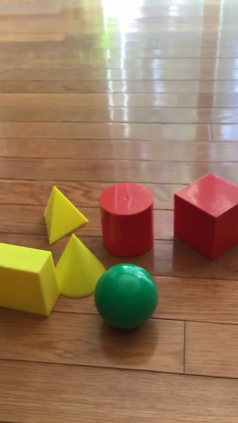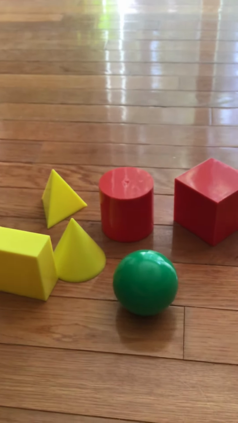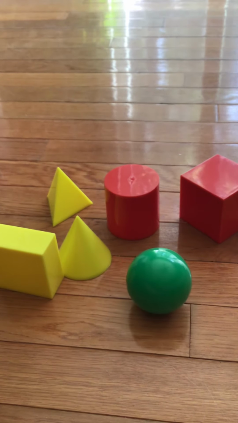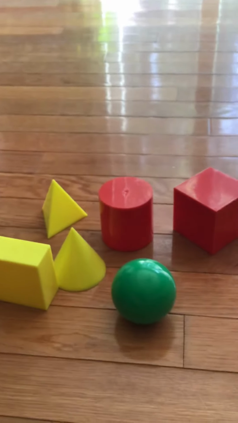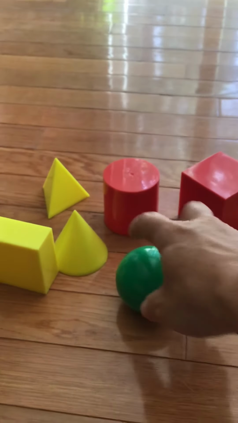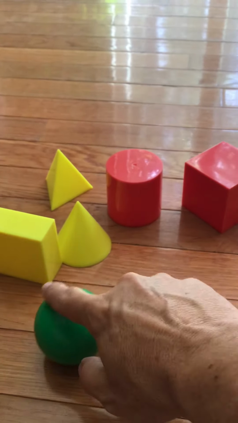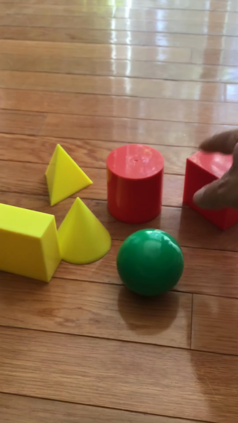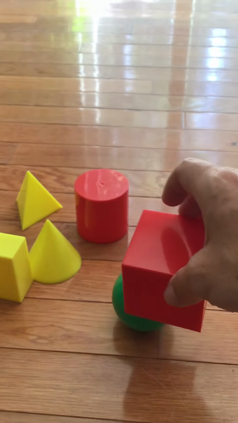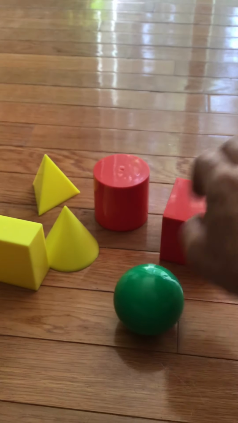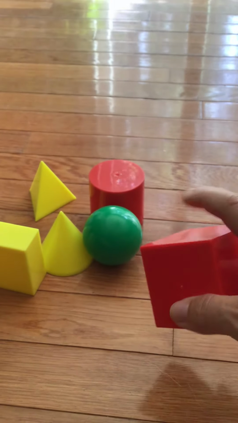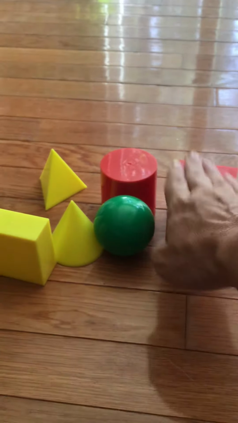Okay, so if we think about this for a moment and we build with these, we might have to have a little bit of a plan because we cannot use something that rolls on the bottom of our building because that won't work very well. We need something that is flat in order to stack.